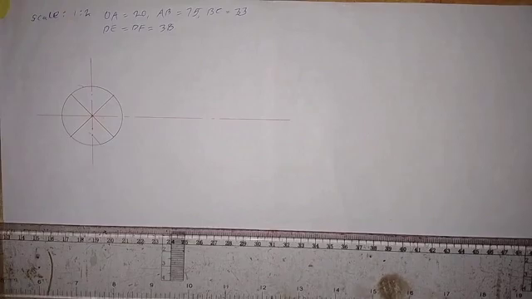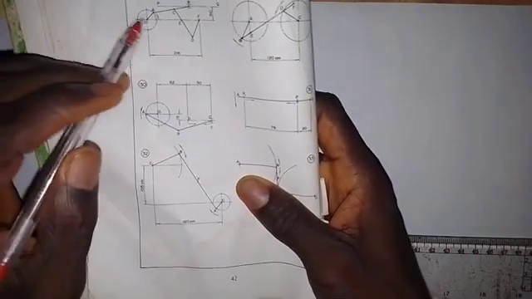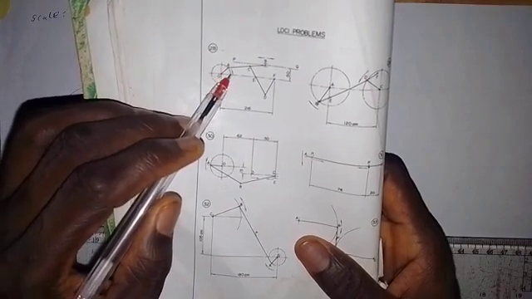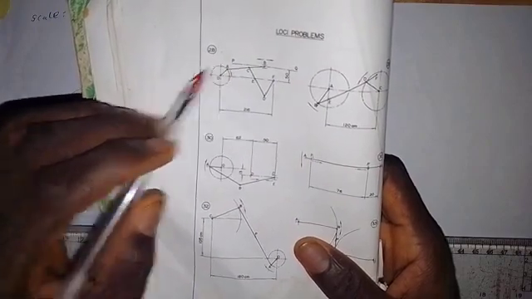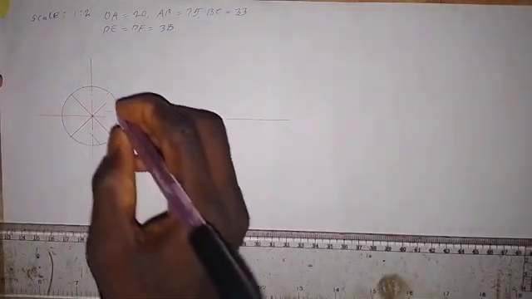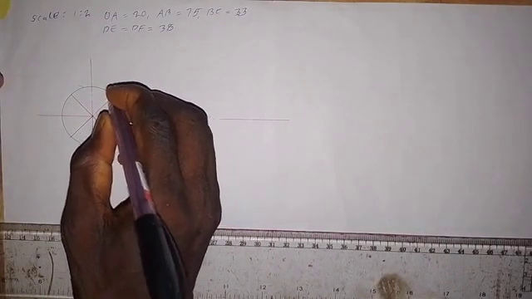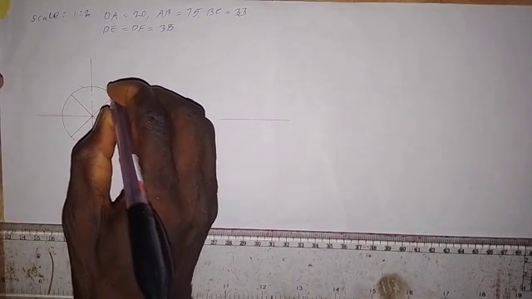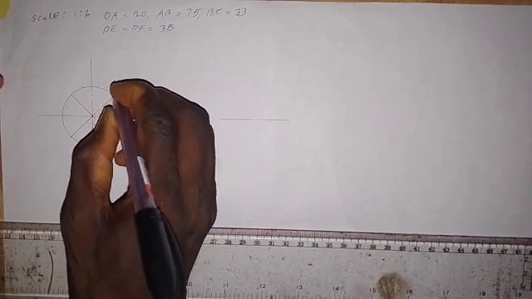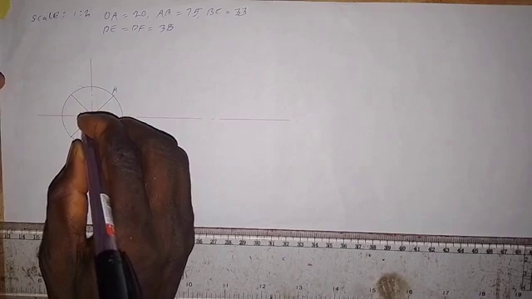The reason why I divided into 8 equal parts is that, as shown here, this line is in between these quadrants, so we have to divide into 8 equal parts. We are told that the movement is clockwise. This is point A, and this is center O of the circle.